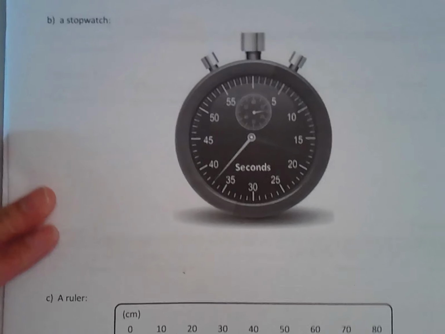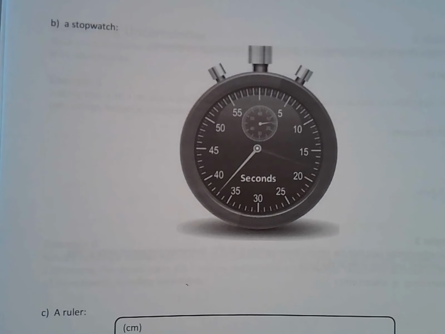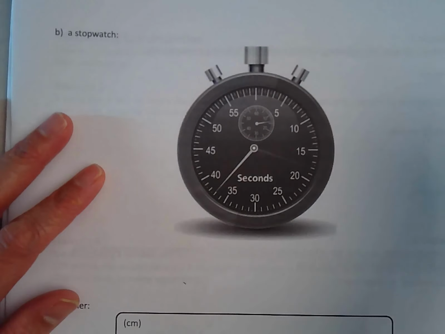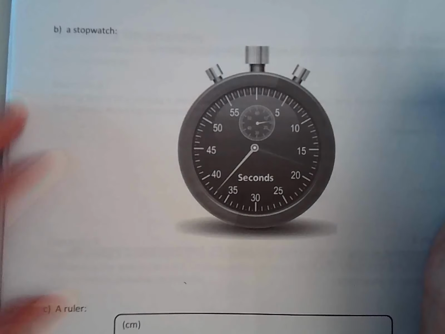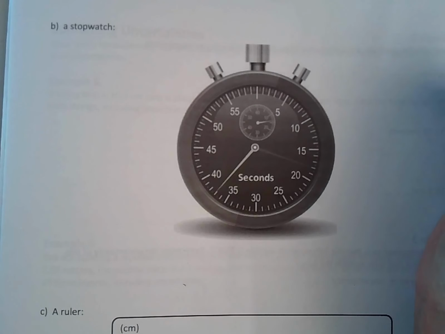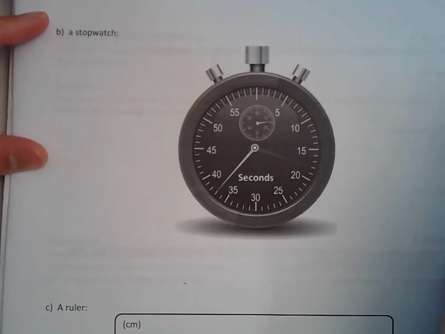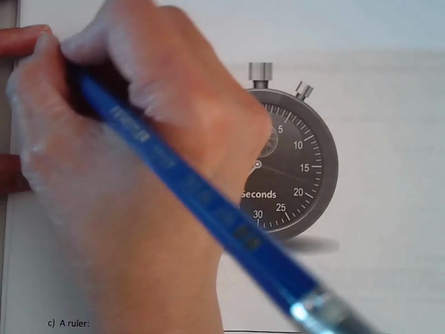Move to the next one. Okay, well, we're familiar with this one, stopwatch, right? So the measurement there is measured in seconds, the time on the stopwatch. Okay, let's first figure out the precision, and then once we have the precision, we can figure out the uncertainty. So first, let's make a measurement.